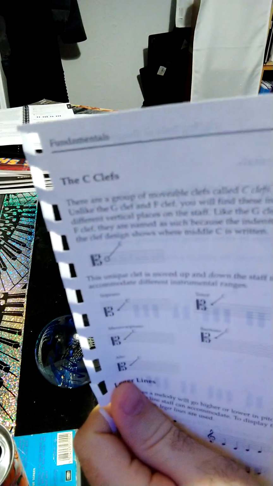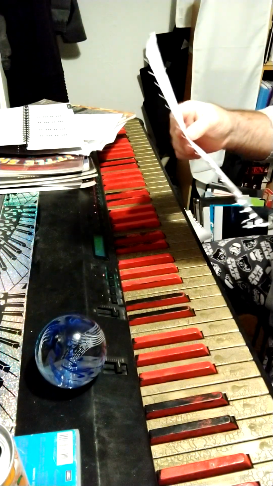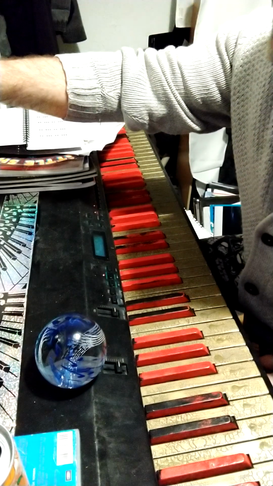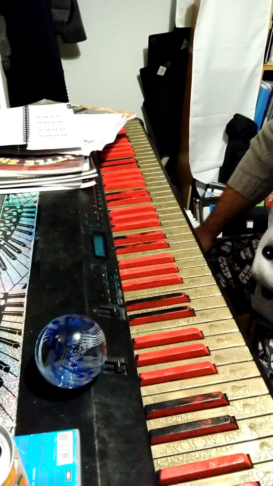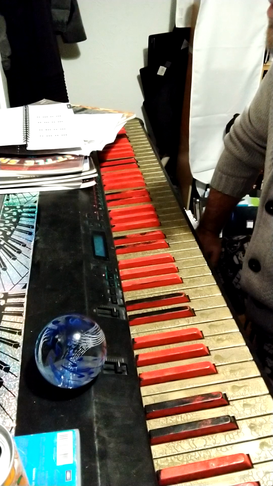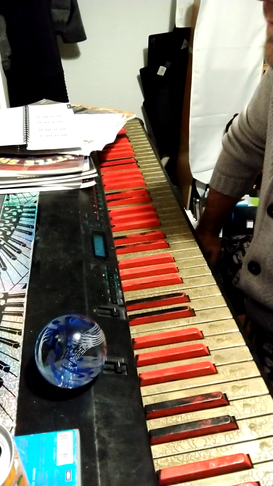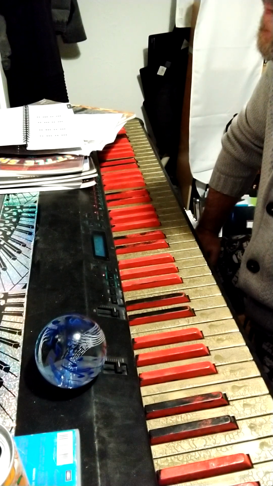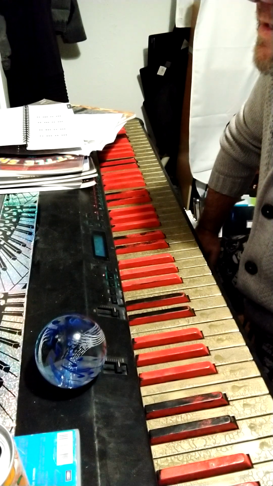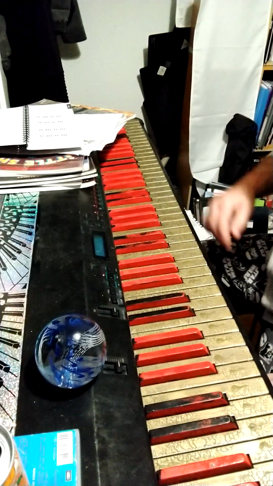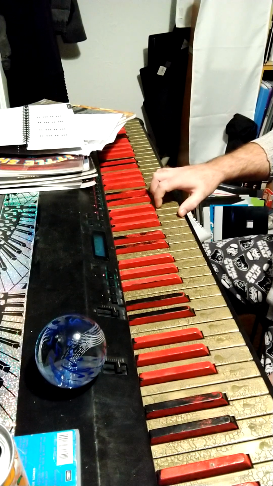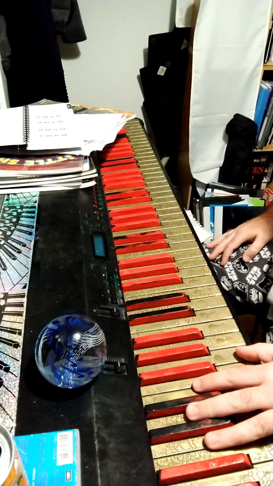It says the C clefs, which is like some kind of race of people. The C clefs. There are a group of movable clefs called C clefs. Unlike the G clef and the F clef, you will find these in different vertical places on the staff. Like the G clef, this is the high right-handy G clef, and the F clef was this.